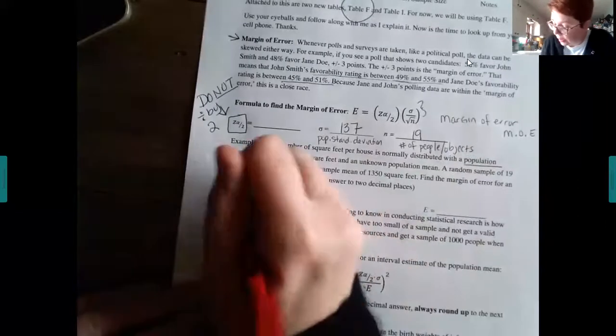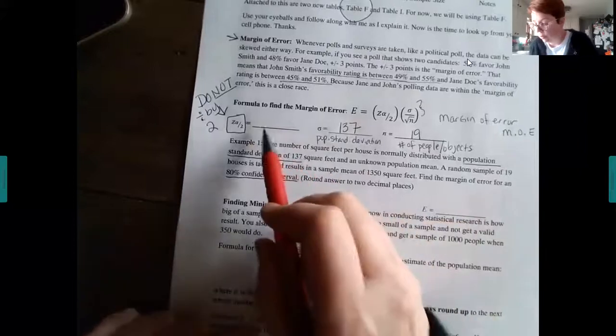A random sample of 19 houses is taken and results in a sample mean of 1,350 square feet. Find the margin of error for an 80% confidence interval. Okay, so it gives us the average, but we don't have a place to put the average in there. This is one of those situations where you might get more information than you actually need.